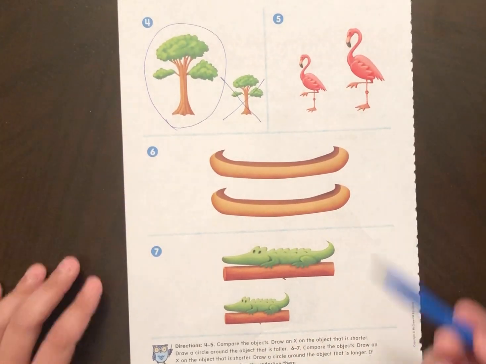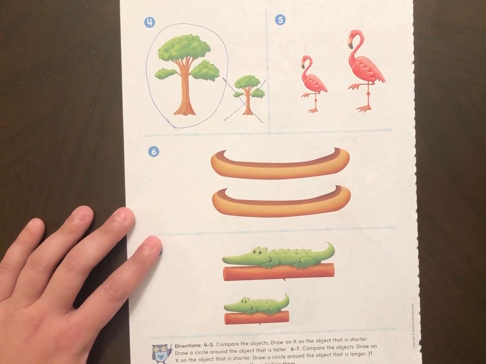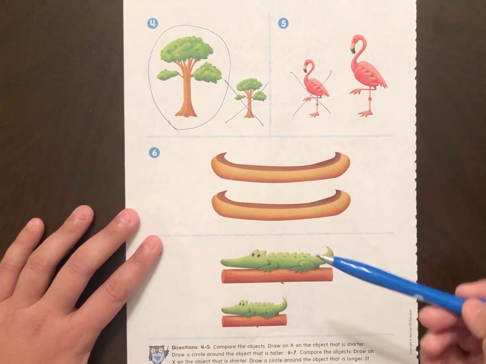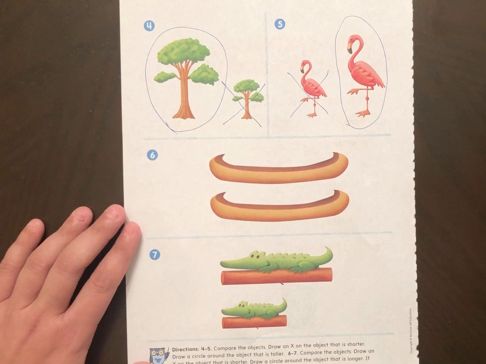Let's look at these flamingos. We're going to do the same thing for this one. Draw an X on the object that is shorter and circle the one that's taller. Do you guys remember doing this?